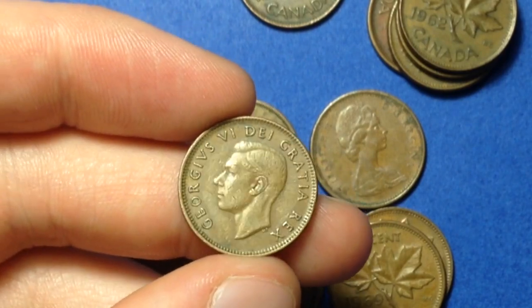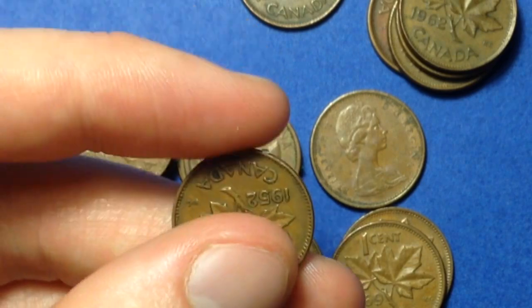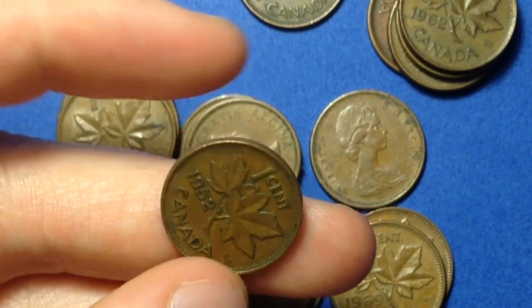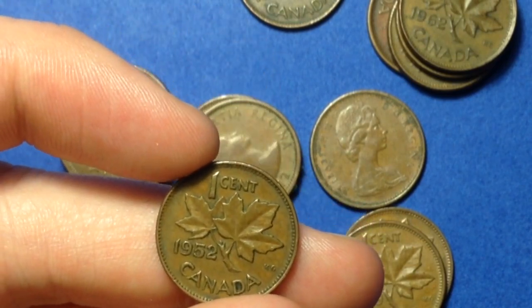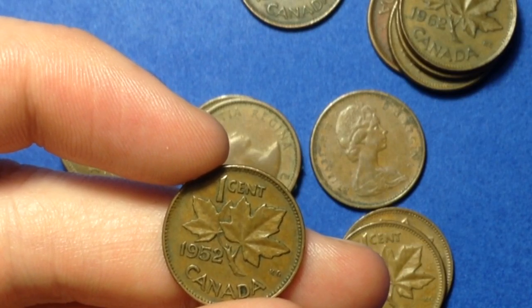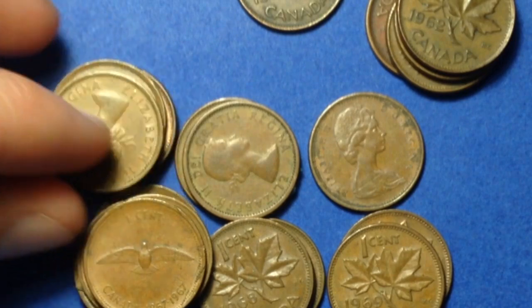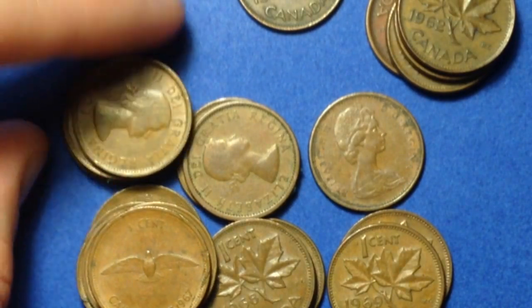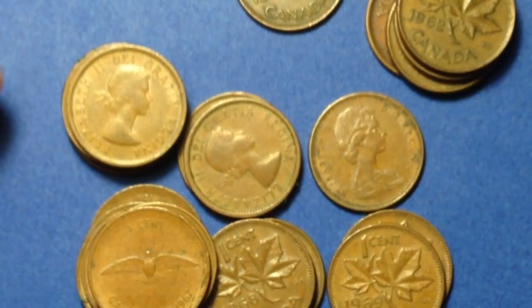We had this gentleman right here, George VI. So George VI, this one is dated 1952. So this will be the last year that George VI appeared on the Canadian penny. Then we switch over to Queen Elizabeth II, starting right here. So I'm going to now discuss the mintages for these particular coins.